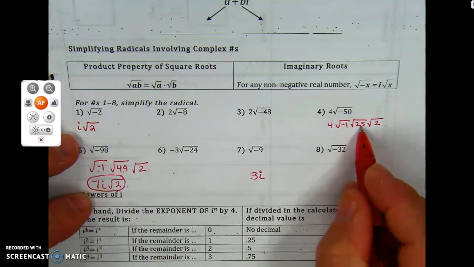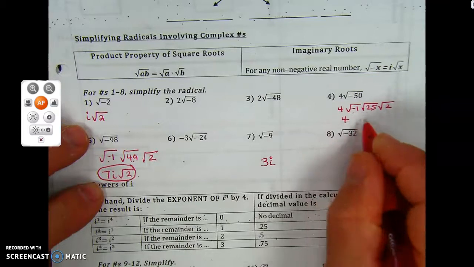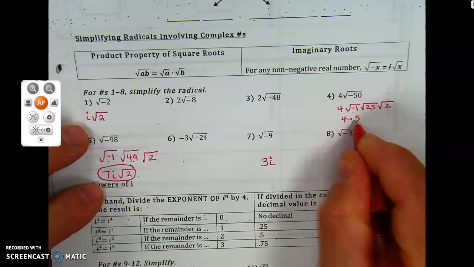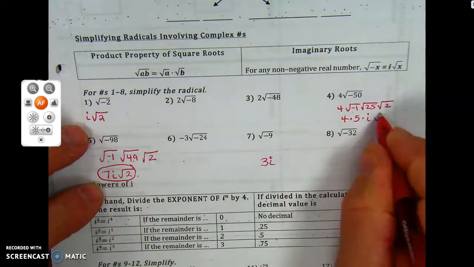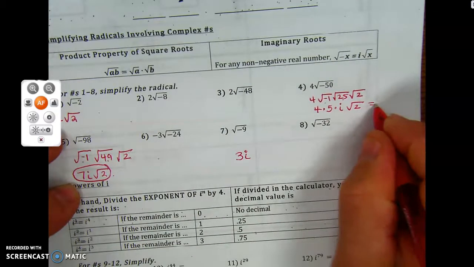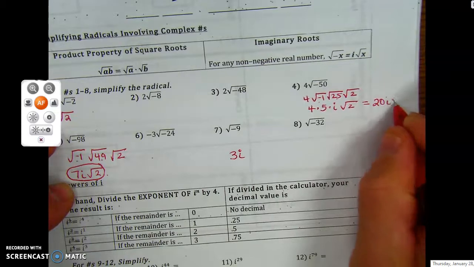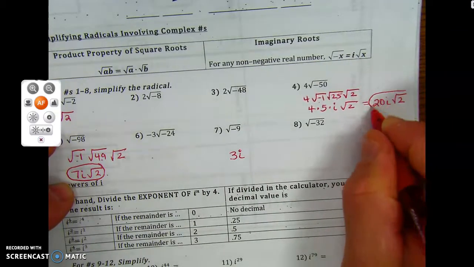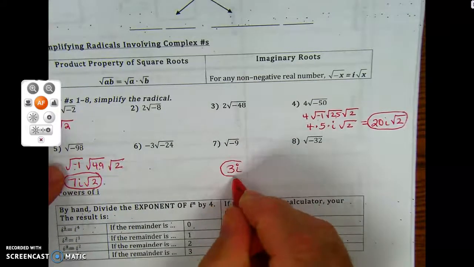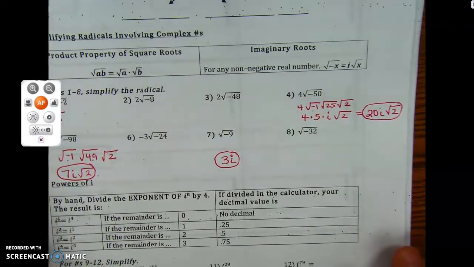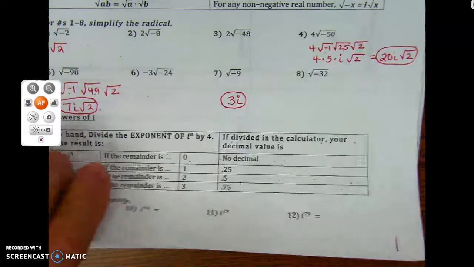Well, the 25 is going to cancel, and the square root of -1 is going to become i. So think about this. We got 4 times the square root of 25, which is 5, times the square root of -1, which is i, and then the square root of 2 I can't simplify. So my final answer over here is going to be 20i times the square root of 2, because I cannot break down the square root of 2. Okay? You can try the other ones and then ask me in class if you got them right, hopefully. We did these problems in the notes the other day, so you should have those.